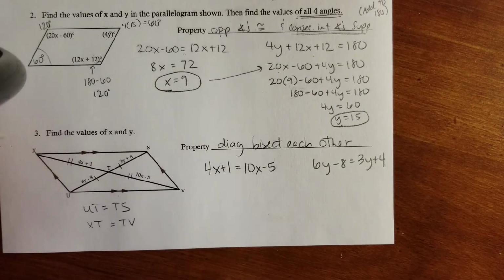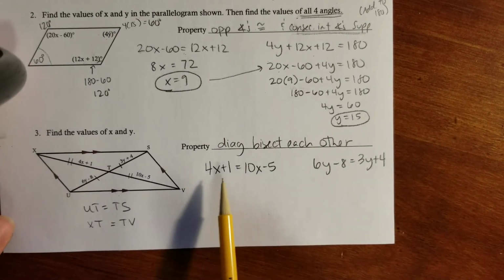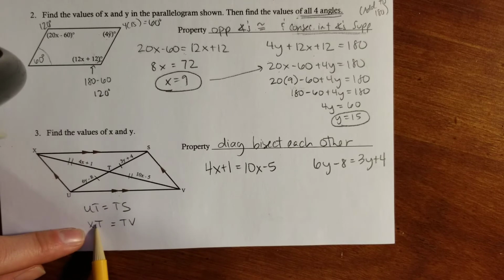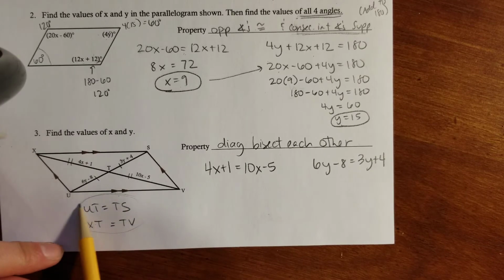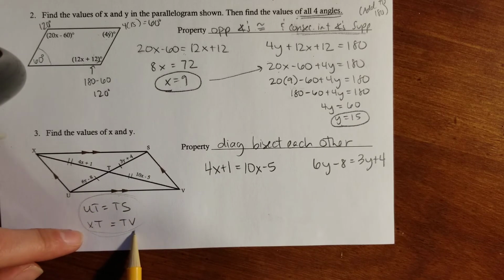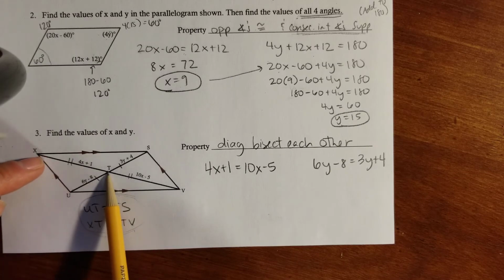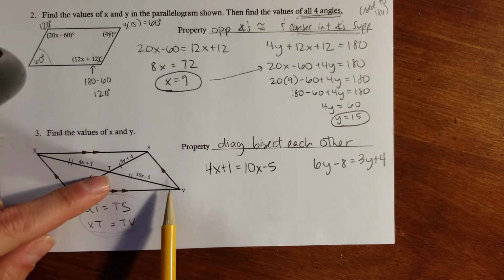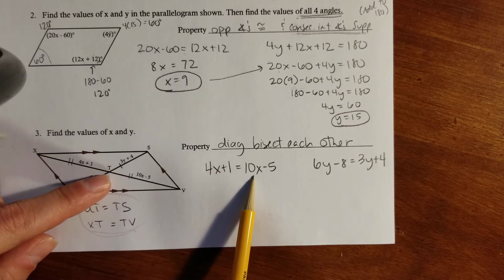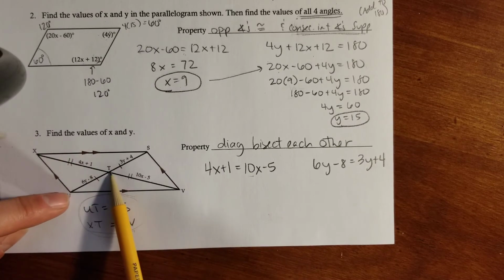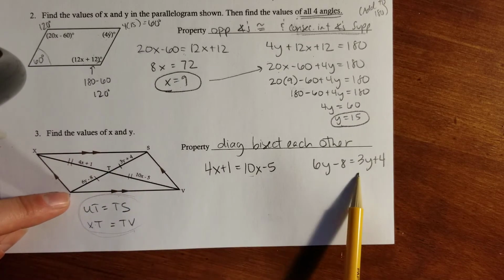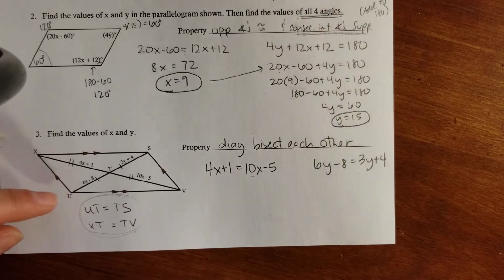So this is what I came up with for my two equations. After I wrote my equations with my segments, I just plugged in what I knew. So XT was 4x plus 1, TV was 10x minus 5. Same thing over here, UT was 6y minus 8 equals 3y plus 4.